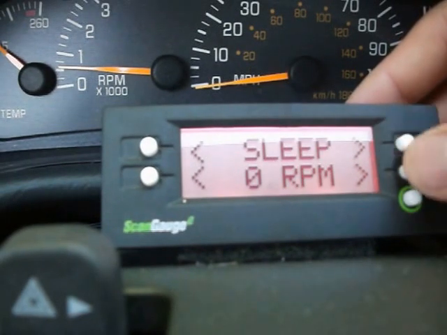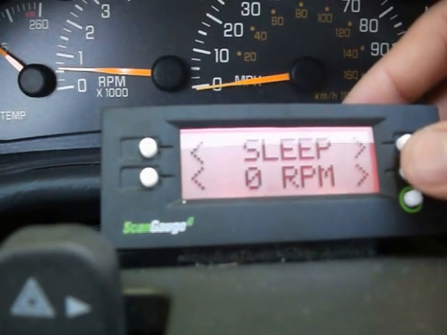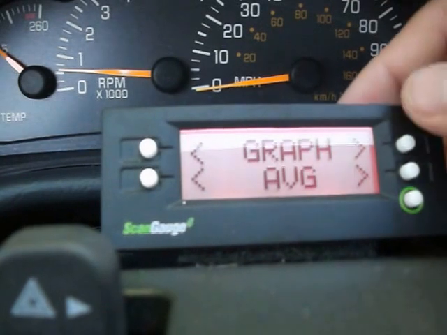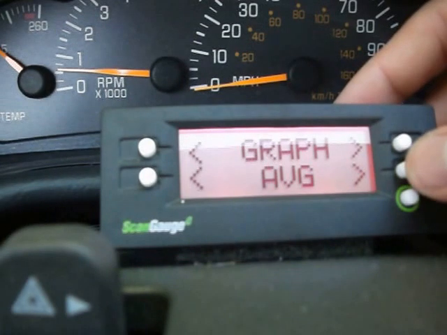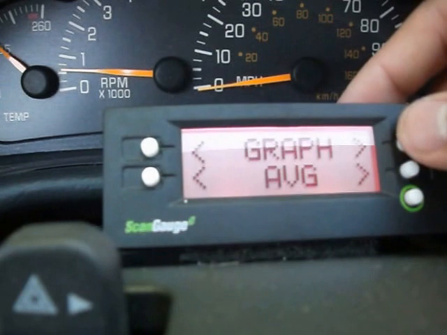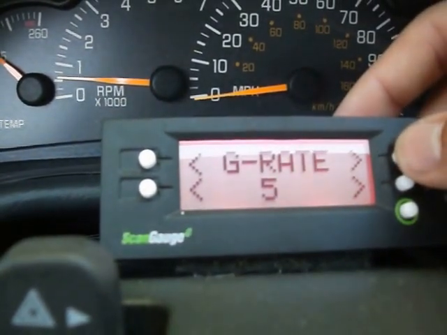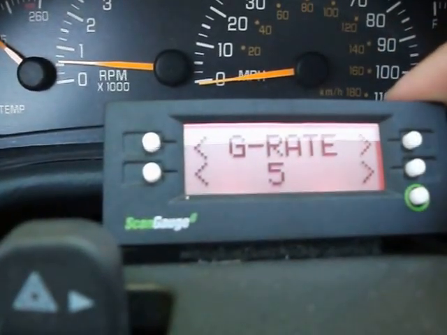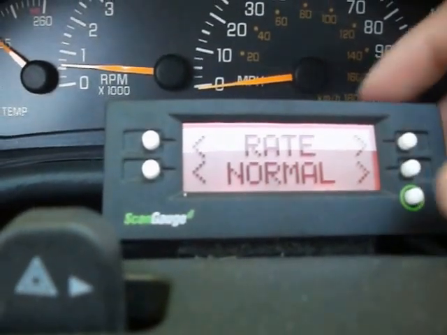So sleep means at 0 RPM it will shut off, or you could set it to an RPM higher and it'll shut off. Once again, there's no point. And goal graph means you can have the average or the goal, and if you select goal, it'll bring you to a whole other section saying what is your goal to reach in gas economy. G rate 5. Once again, it's nothing you'll need to use or do. Rate normal. Okay, well now we're back at the beginning.